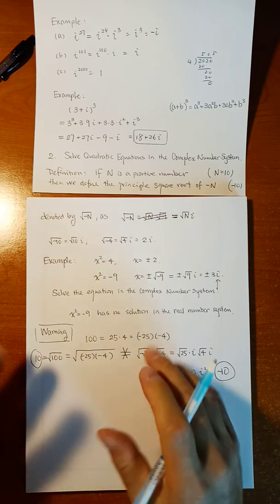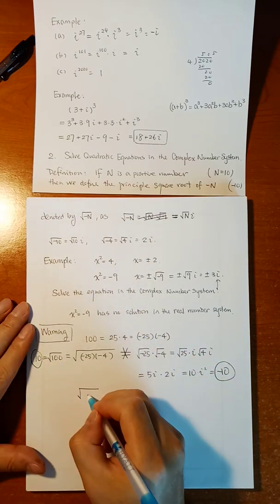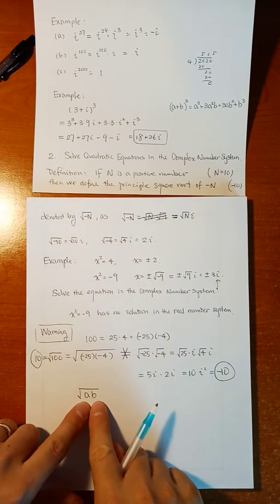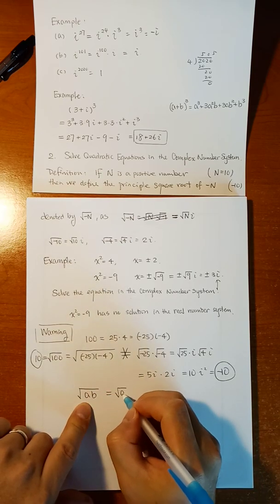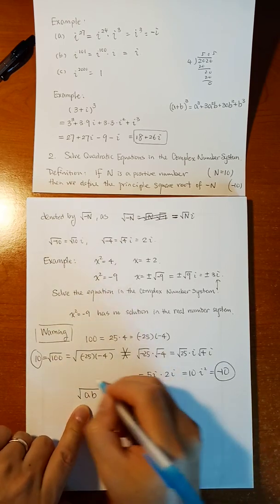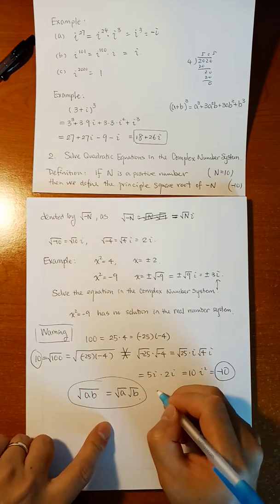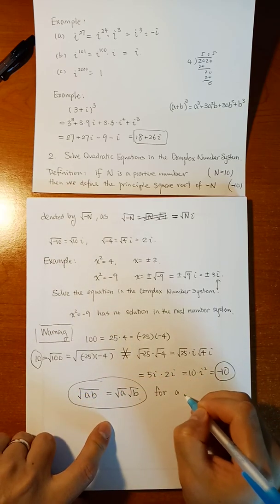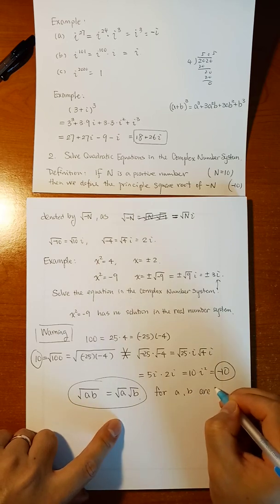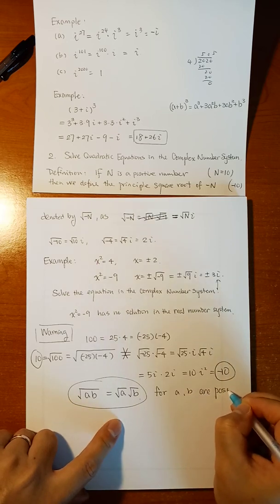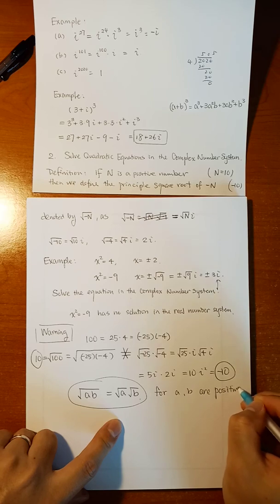So when you have this notation, square root of AB is equal to square root of A times square root of B, this formula is only for A and B positive, or zero, non-negative.